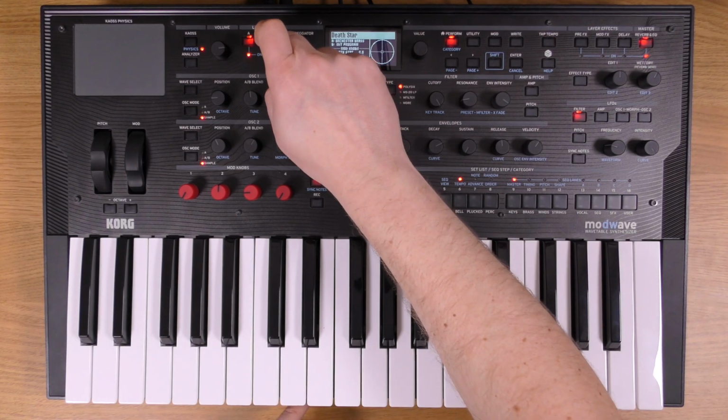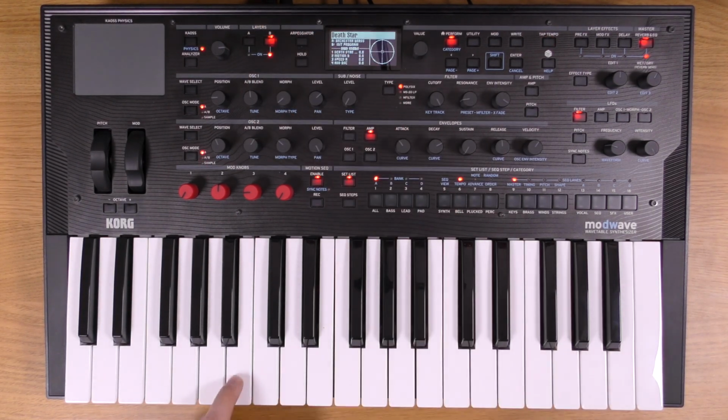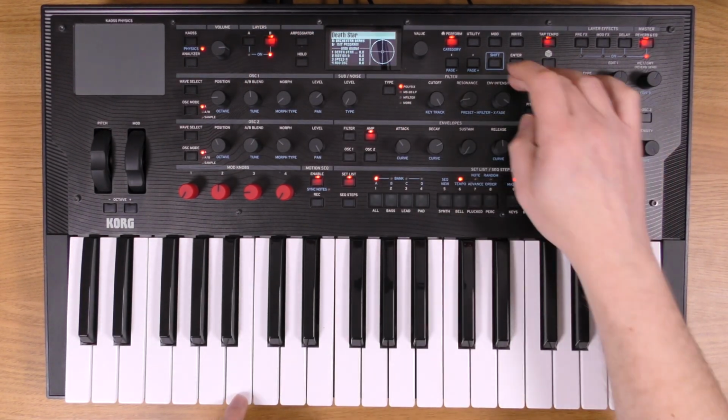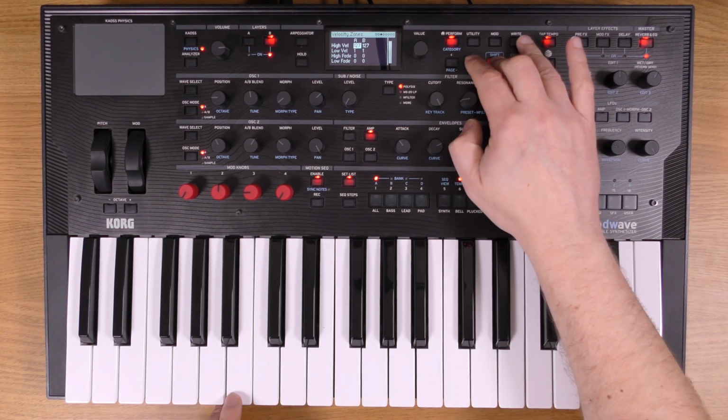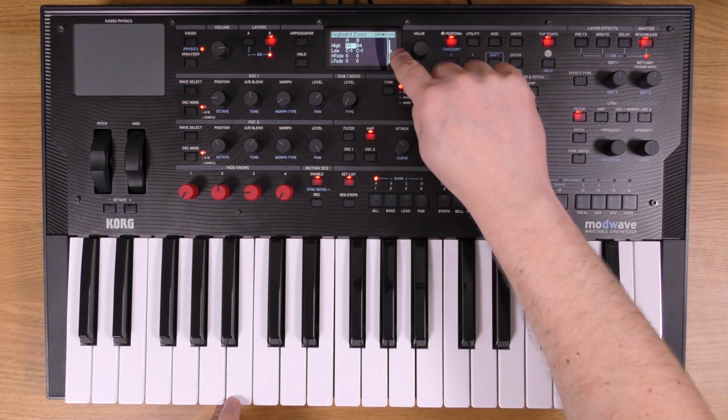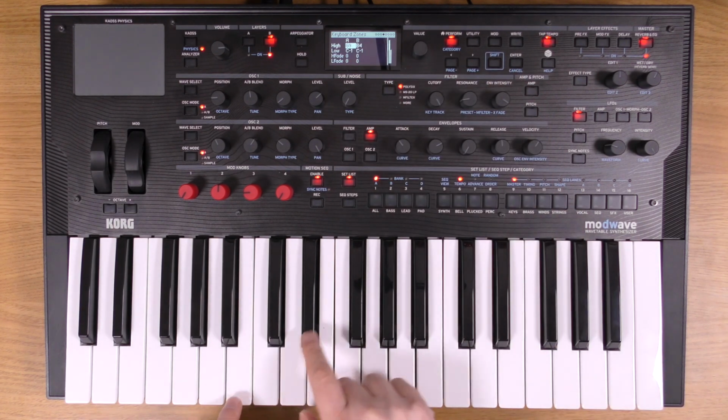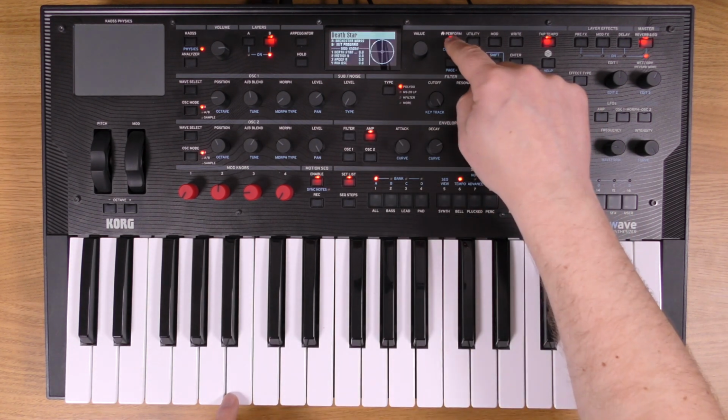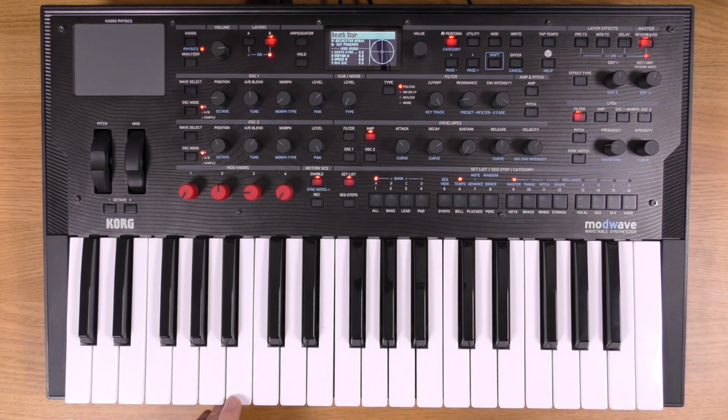Let's go on to layer B. So I'm going to turn off A, turn on B. Again, we've got an initialized sound here. I've also zoned this layer, so you can see it only plays up to that B there, because that's actually the only note I want to play on this particular layer.